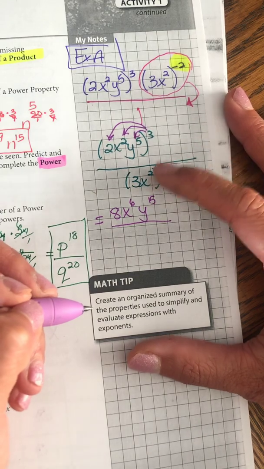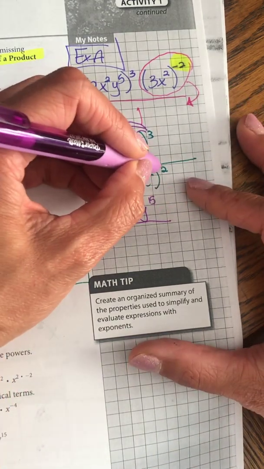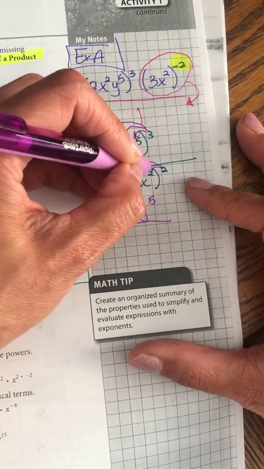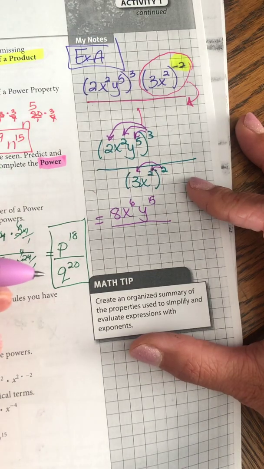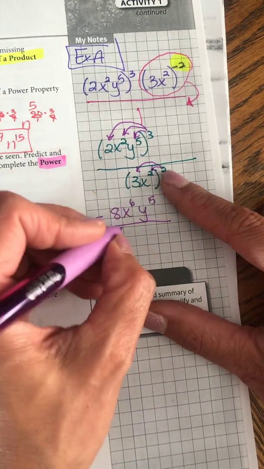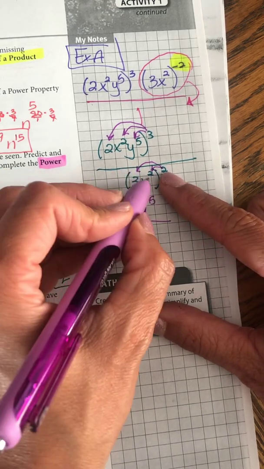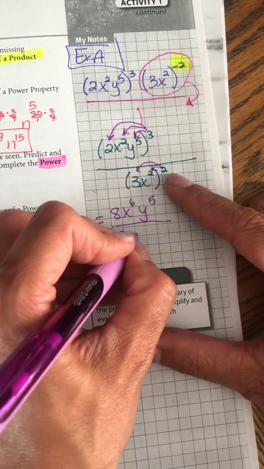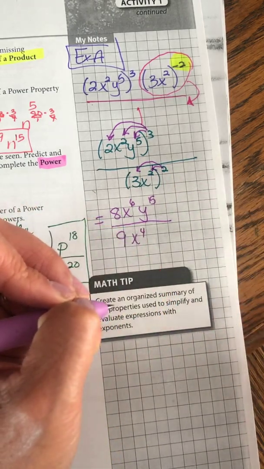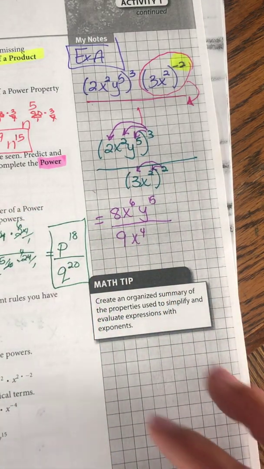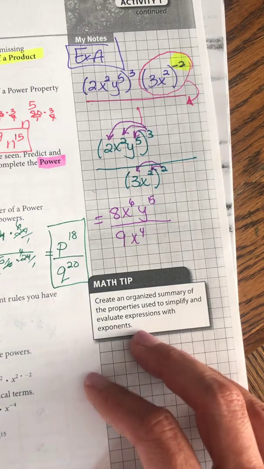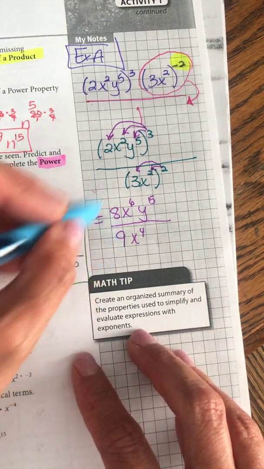That's our numerator. In the denominator, we also have to distribute that power of 2 to both terms that are in the parentheses there. 3 squared is 9. X squared squared, power to power we multiply, 2 times 2 is 4. But we're not done yet because we can still simplify. 8 over 9 doesn't reduce.